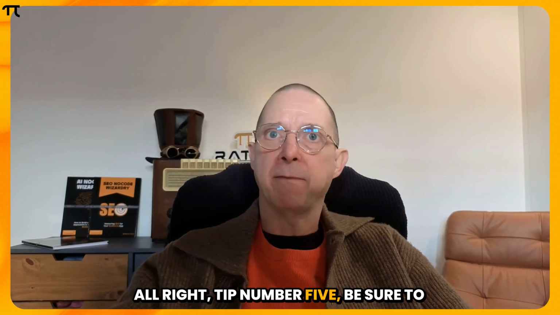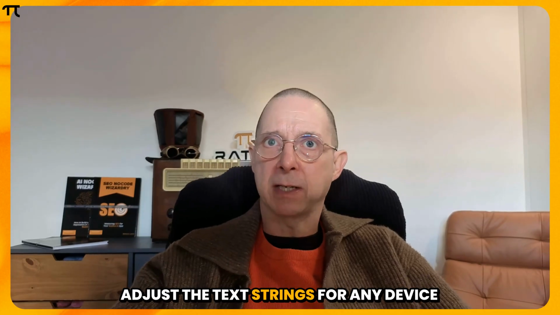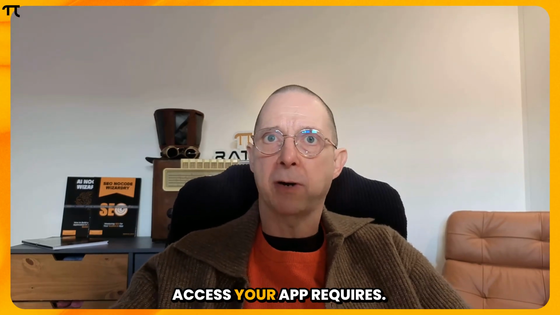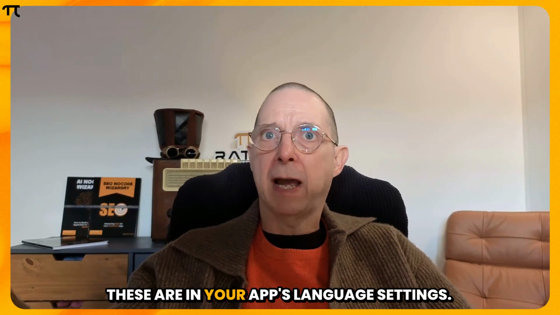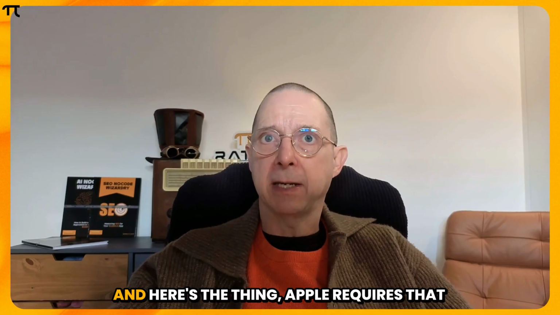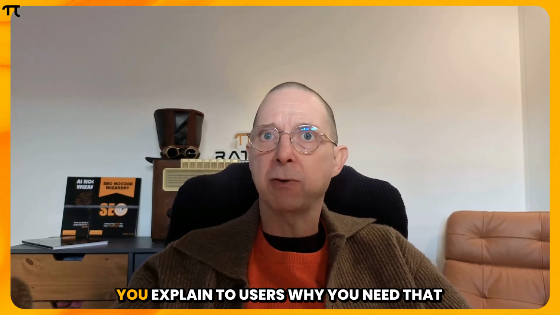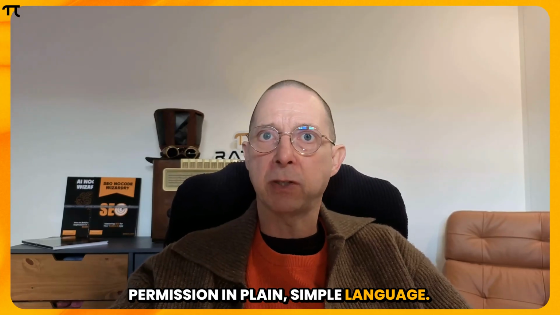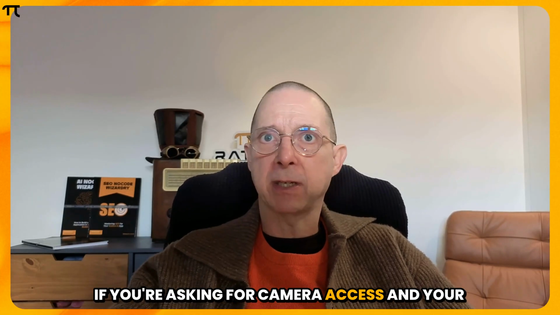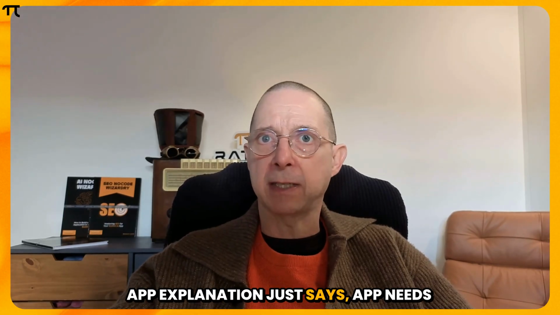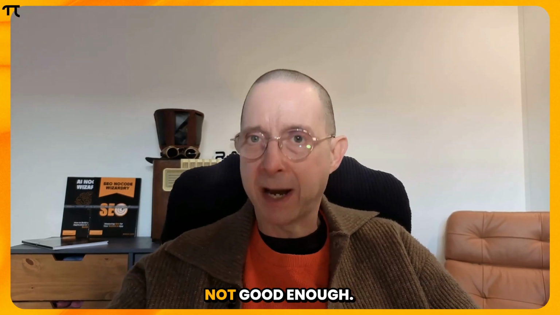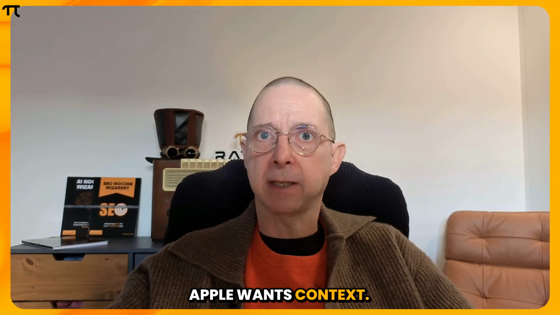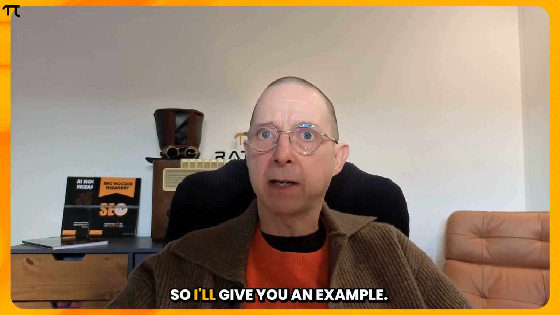All right, tip number 5, be sure to adjust the text strings for any device access your app requires. Camera, microphone, location, photos, whatever. These are in your app's language settings. And here's the thing, Apple requires that you explain to users why you need that permission in plain, simple language. If you're asking for camera access and your app explanation just says "app needs camera," not good enough. Apple wants context.